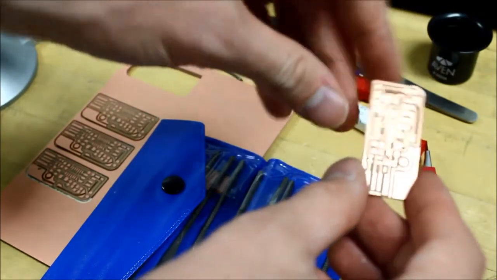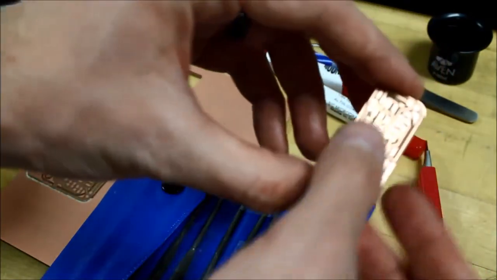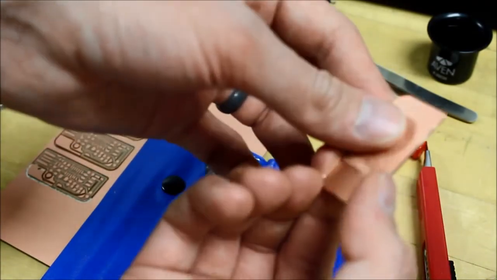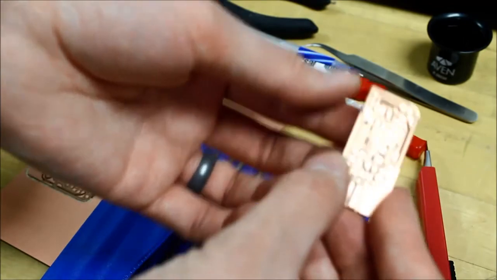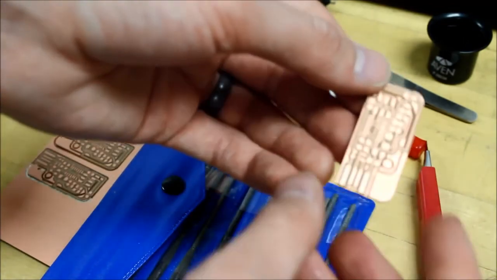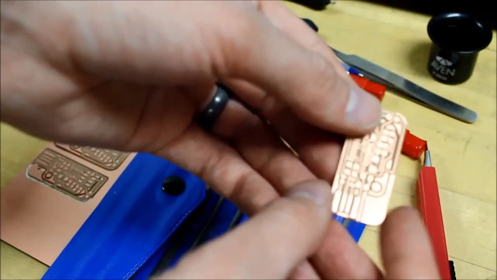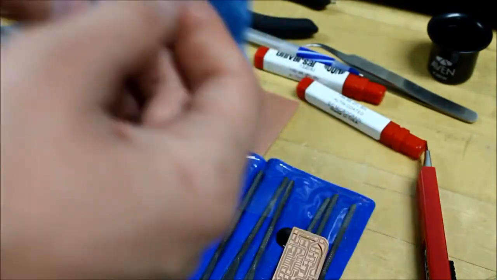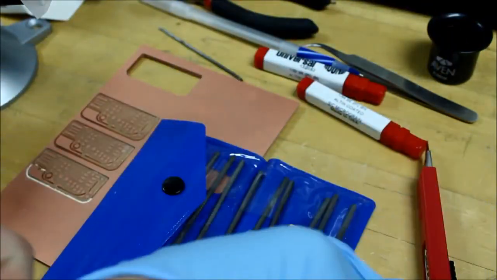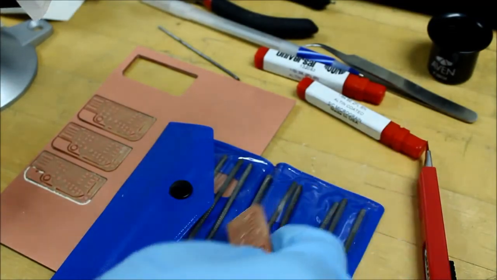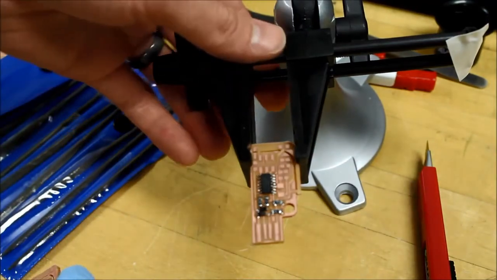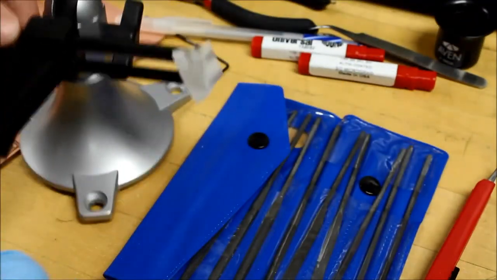But once you're done filing, you should take this and wash it with soap and water, because my finger oils getting all over this copper trace here will eventually oxidize the copper and eat it away. So you want to wash all the oils off of it, and be sure not to touch it with your skin afterwards. So you can use a nitrile glove when handling it for soldering and whatnot. And then as you see here, solder it in a vise or helping hands or something of that sort.